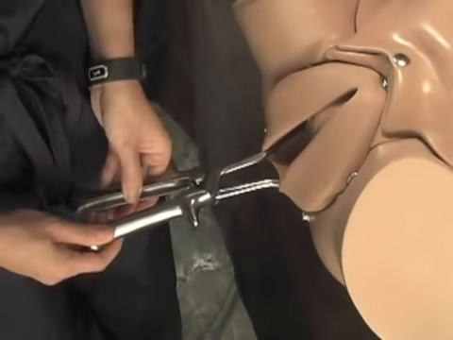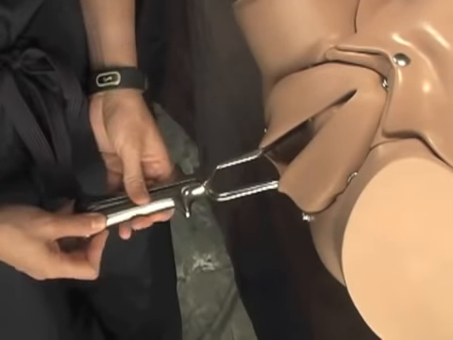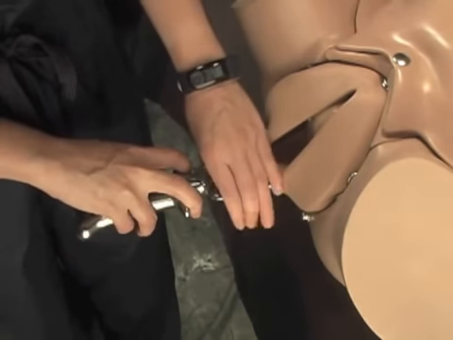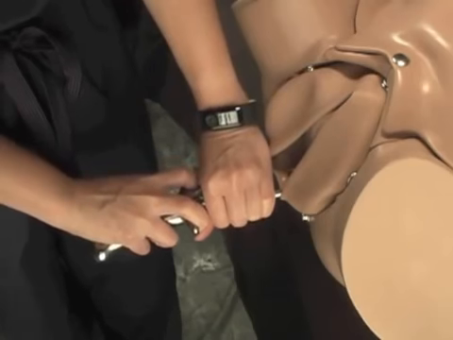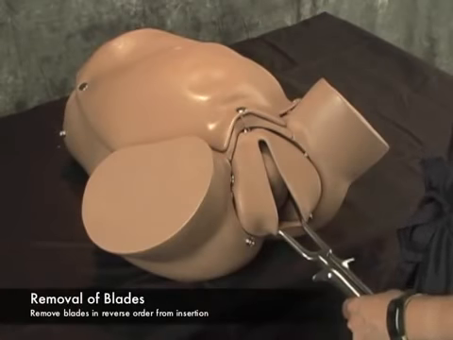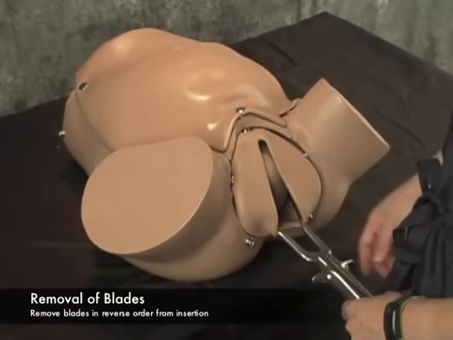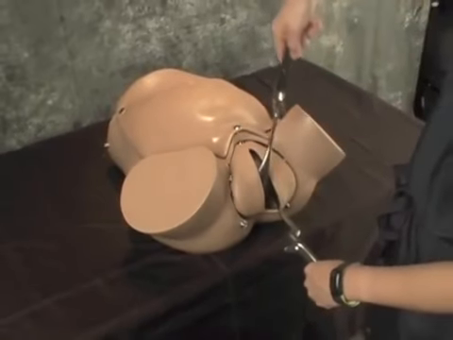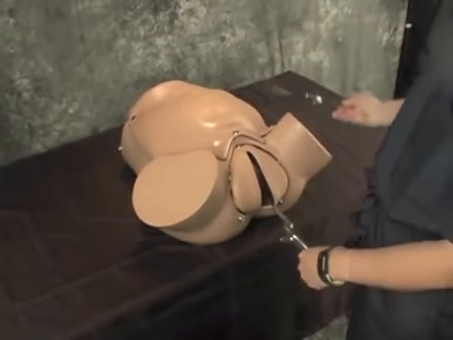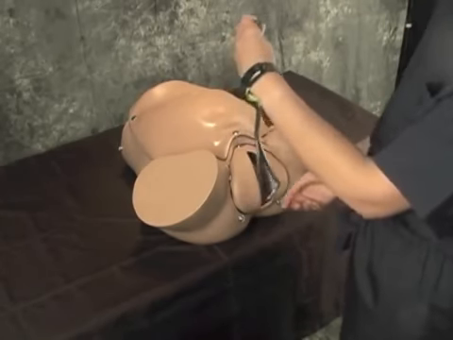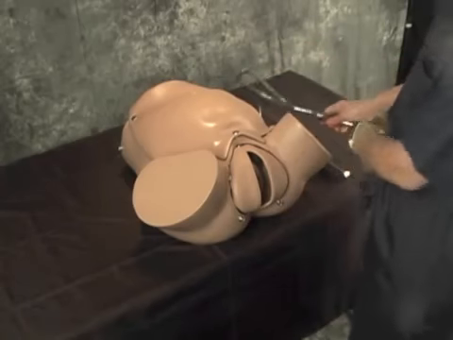Then lock the handles. Grasp the handles at the finger guards with your dominant hand while the non-dominant hand grasps the shanks. Apply downward traction using the axis traction principle. Remove the blades, reversing the order used during application. Remove the right blade first if the fetal head was in the left occiput anterior position, then remove the left blade next.